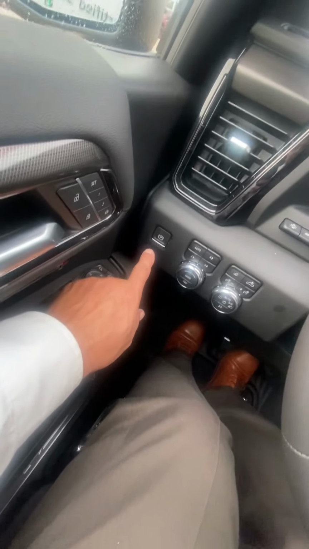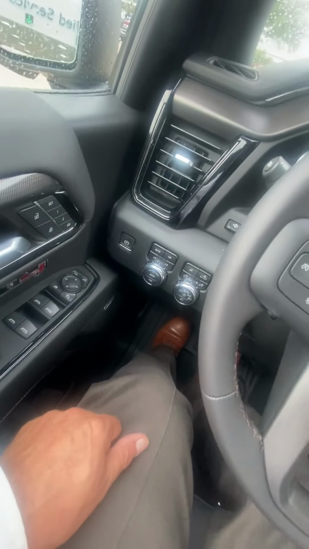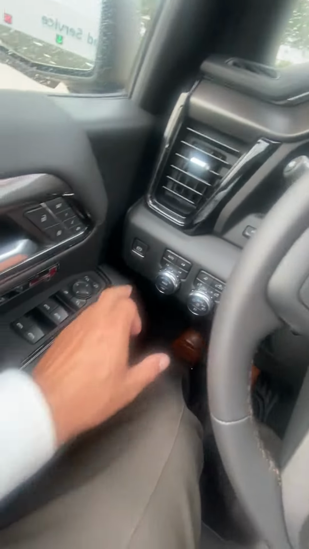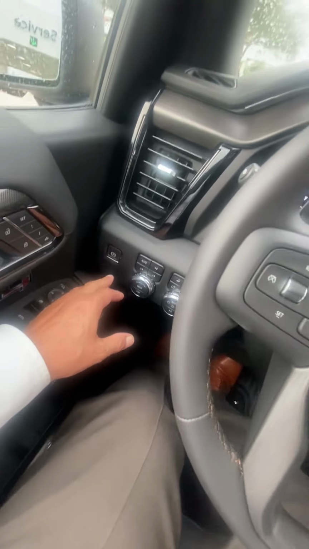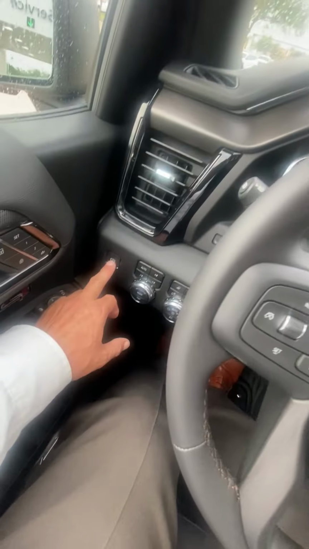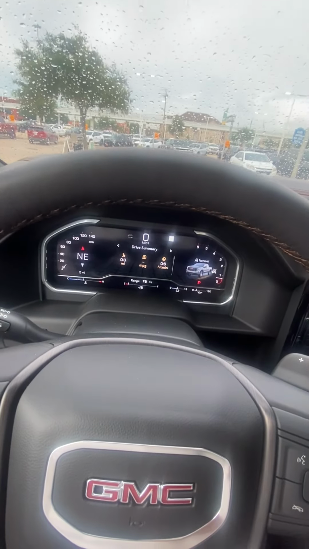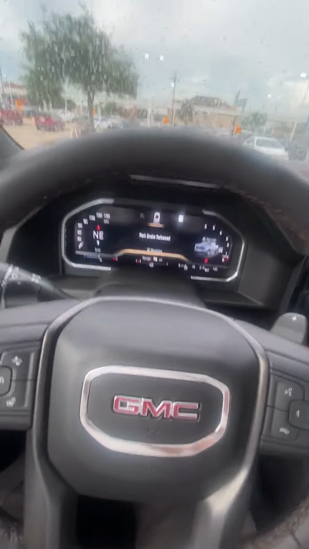Over here, this is your parking brake. You press the parking brake, and it's set. And whenever you want to release it, you'll push it again, with your foot on the brake, and it will say parking brake released.